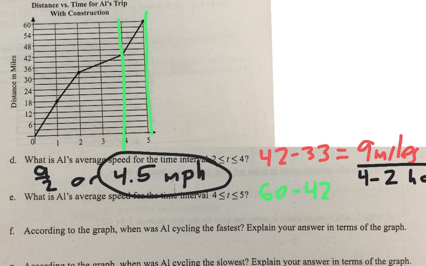Which means we traveled 18 miles in how much time? Well, that would be 5 minus 4, which is 1 hour. So 18 miles in 1 hour, or 18 miles per hour.